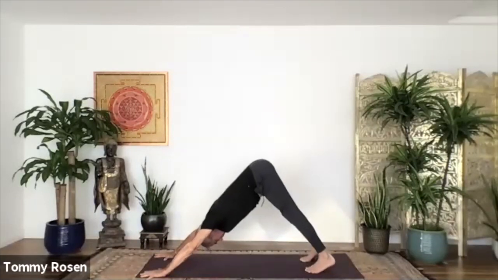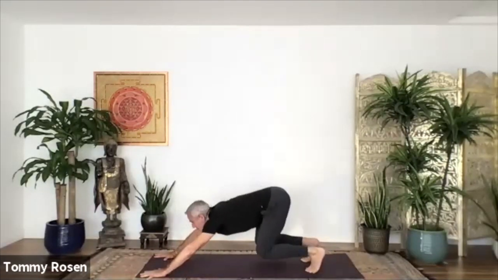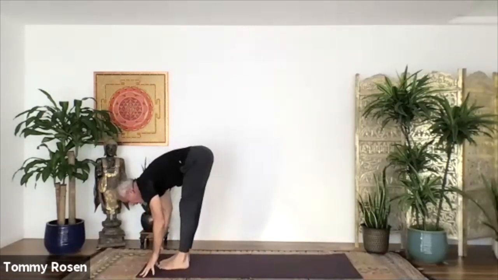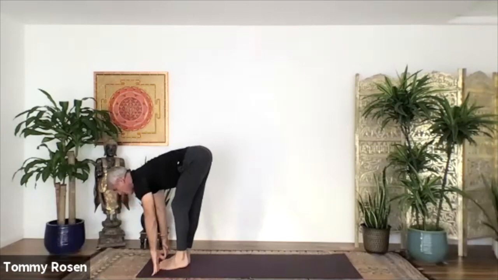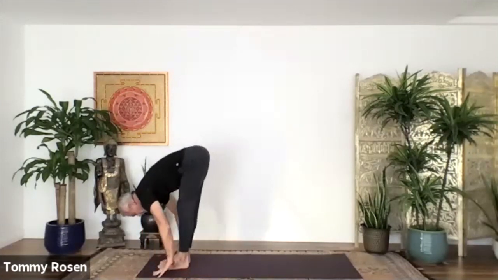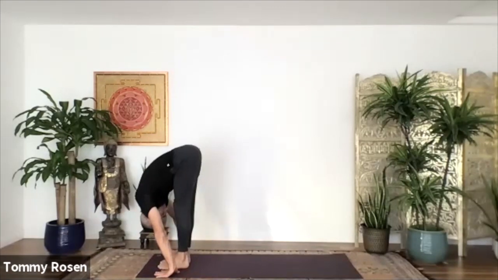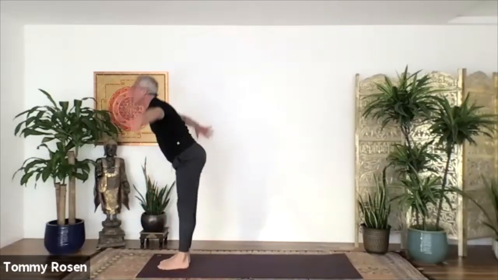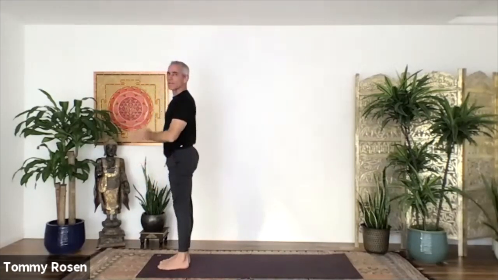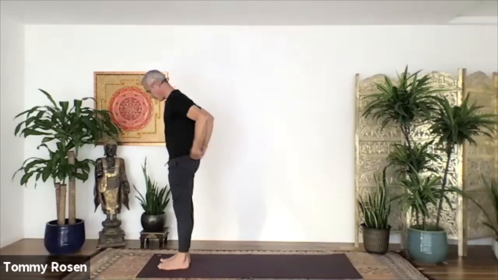As you exhale here, bending the knees, look forward and step to the top of the mat. Inhale, come up halfway. Exhale, fold deeply. Press into the feet. Inhale, reach high. And exhale, hands come to the heart center. We're going to do three more of these together and continue to warm up.